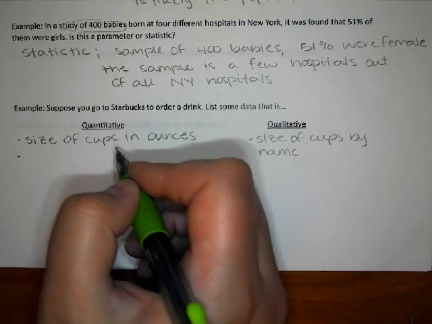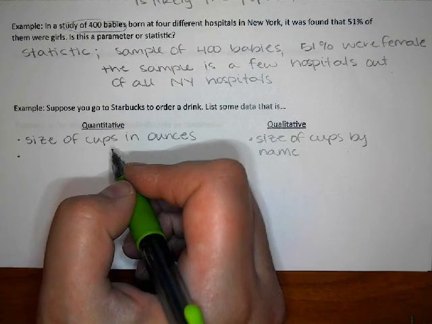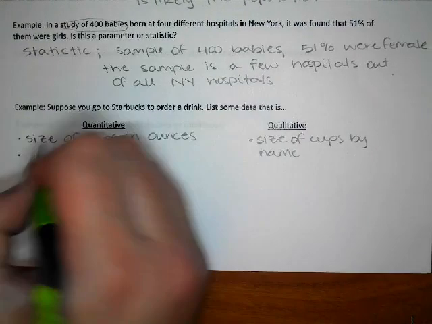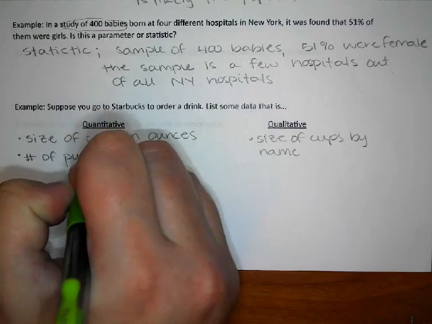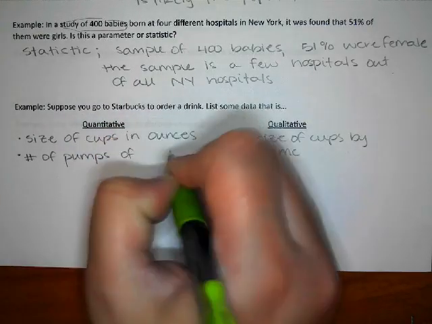Another quantitative data could be the number of pumps of flavoring syrup.